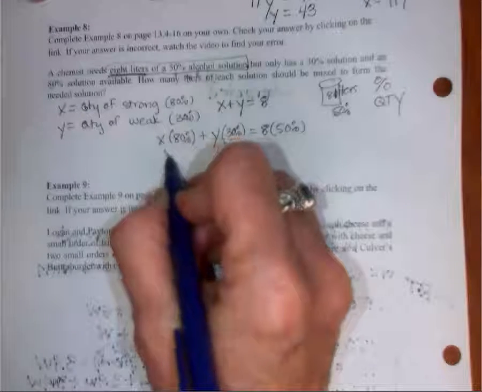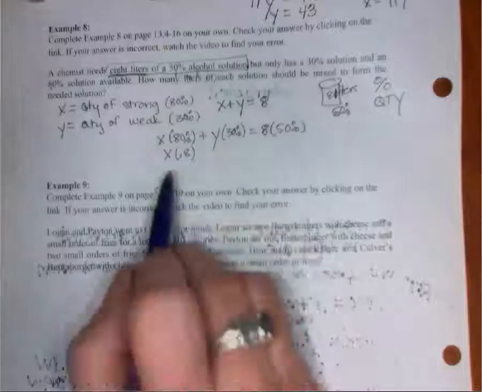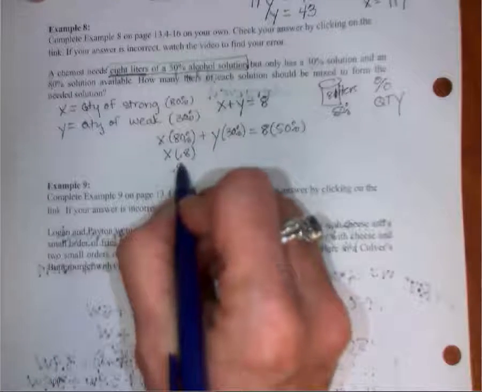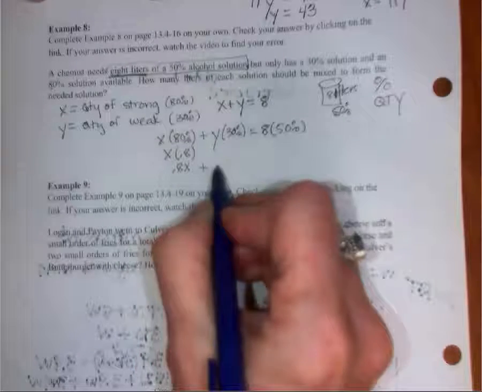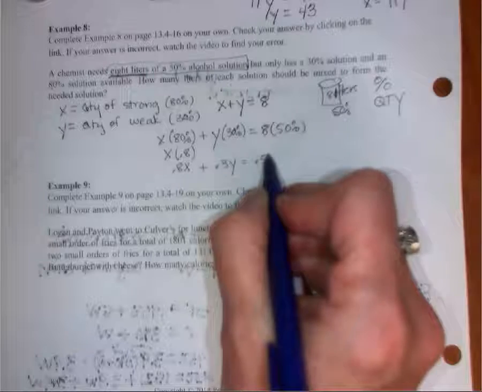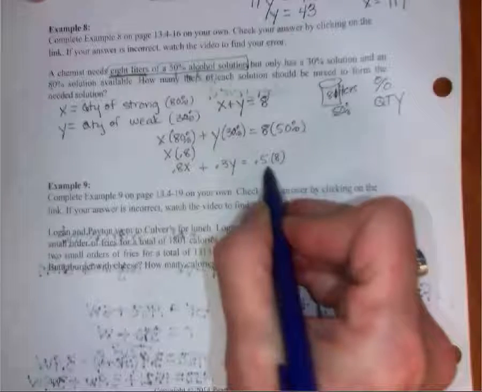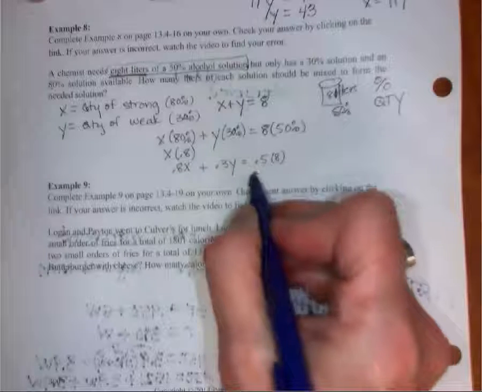So x times 0.8, or better stated 0.8x plus 0.3y equals 0.5 times 8. 0.5 times 8 is 4.